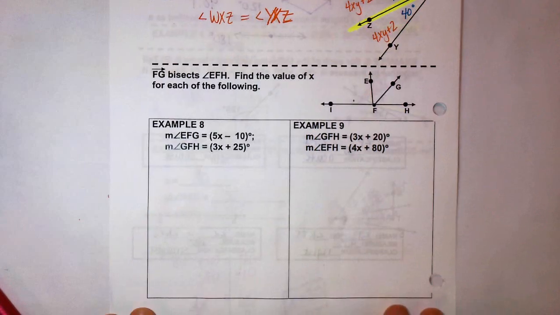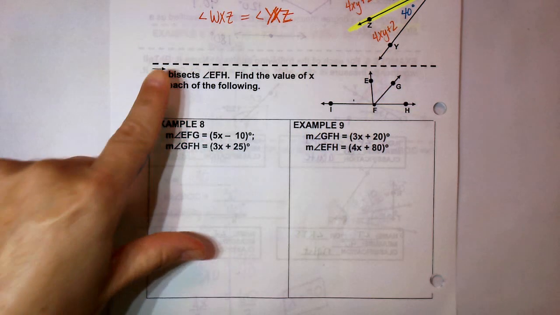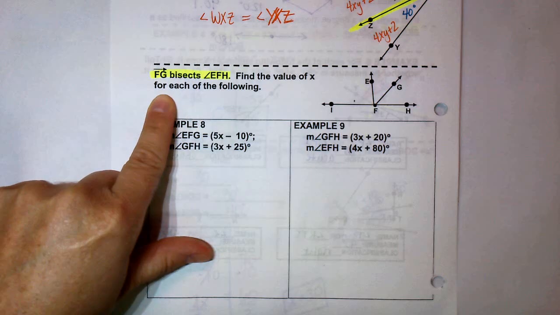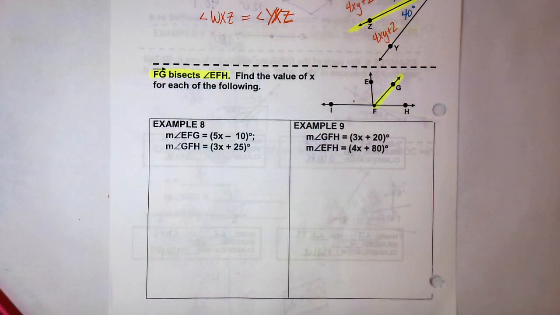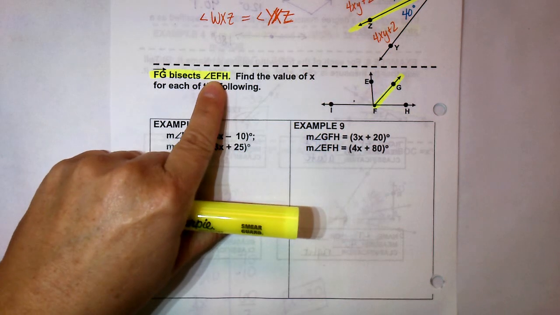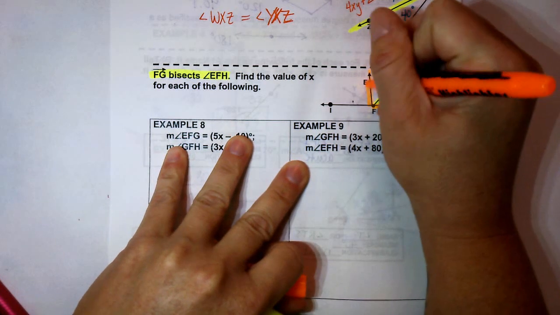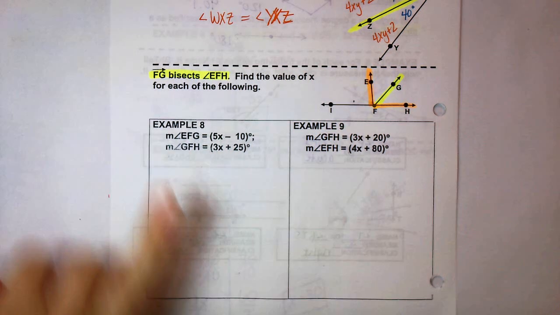Okay, now let's try the last two examples. Let's read the first sentence. It's not even part of the example, right? So here's the example down here, but here's some of my instructions. It says FG bisects that angle. So I'm going to highlight FG. That's the middle of something. It says it's the middle of EFH. So here's the other angle. Yellow is the middle of orange. So now let's fill in. Now we're actually at the part of the problem where I'm filling in equations.